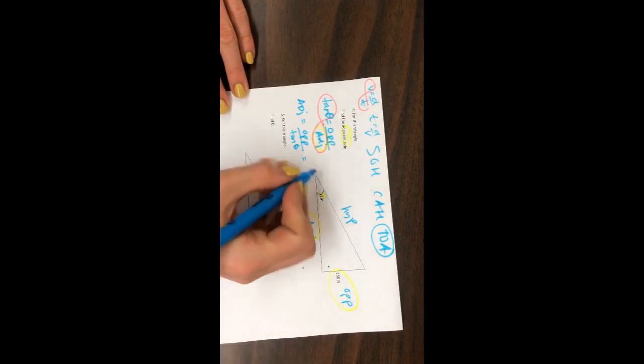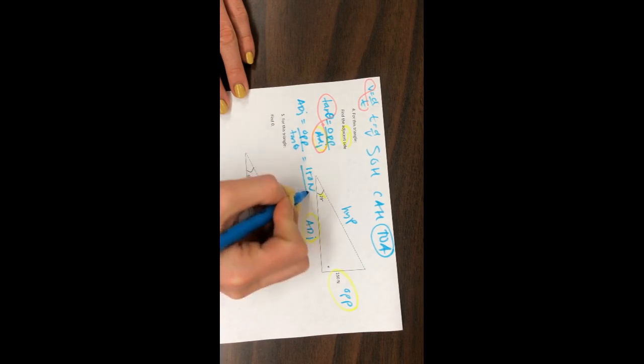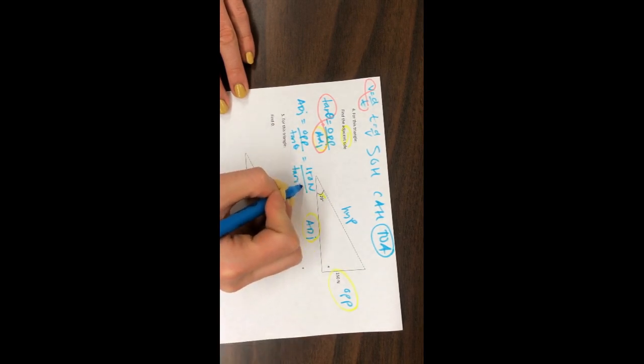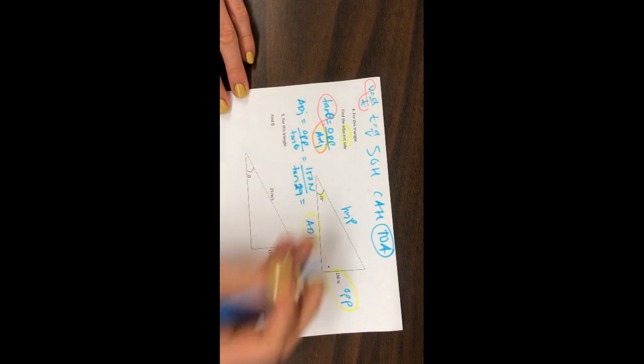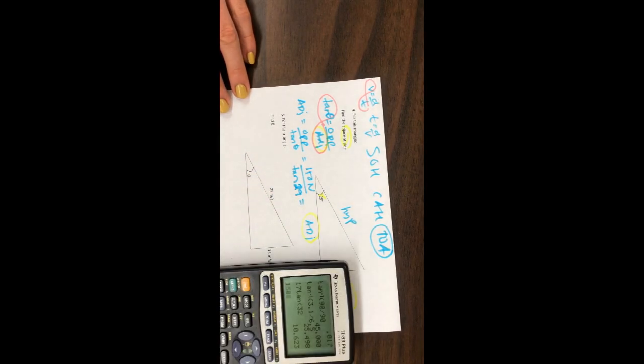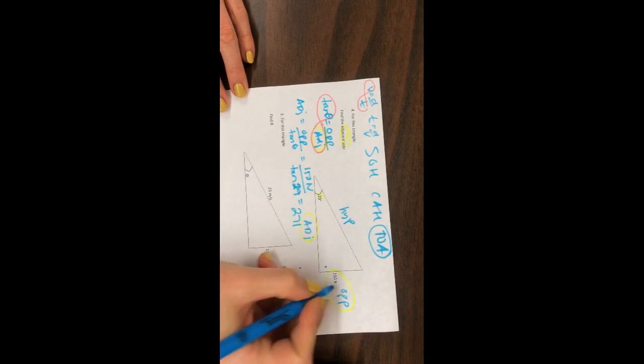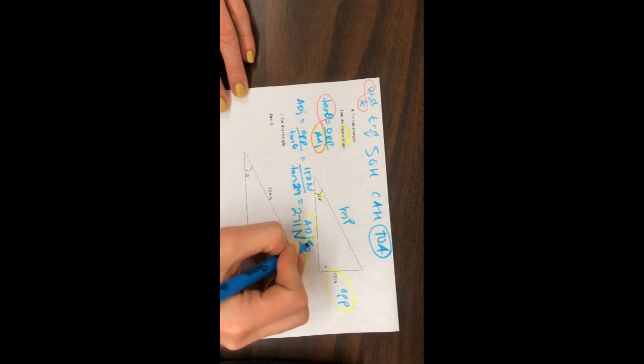So my opposite is 150 newtons divided by the tangent of my angle, which is 29. 150 divided by the tangent of 29, and I get 271. What are we talking about here? Newtons. Okay, that's my adjacent.